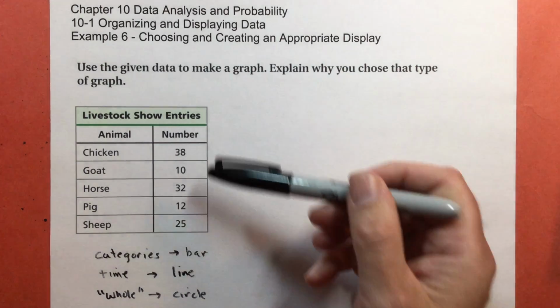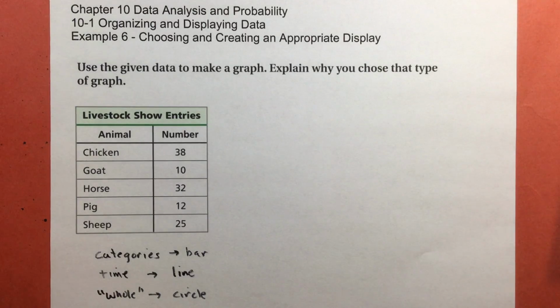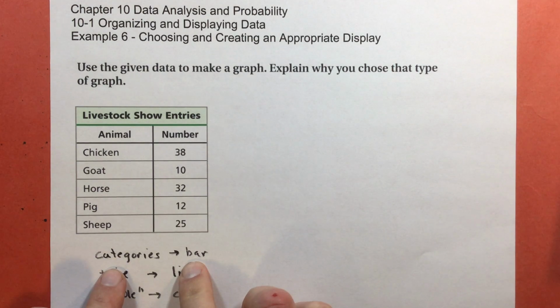It looks like chicken is the biggest number, so it would have the biggest part of the circle. And I could easily look at that circle and see, oh, there were more chickens than there were pigs, because it looks like pig or goat would have the smallest parts of the circle. But again, I'm not quite sure about that, because what about the cows? What about the geese? I don't know. These are other animals that I've seen at county fairs. So it looks like the best way I could do this would be with a bar graph.